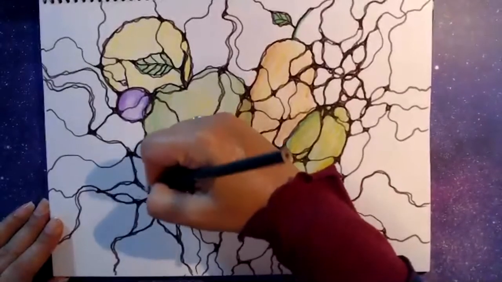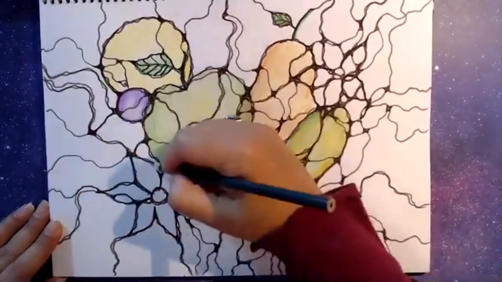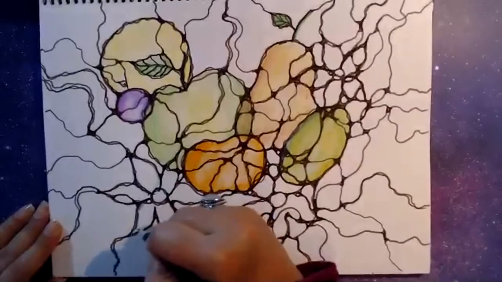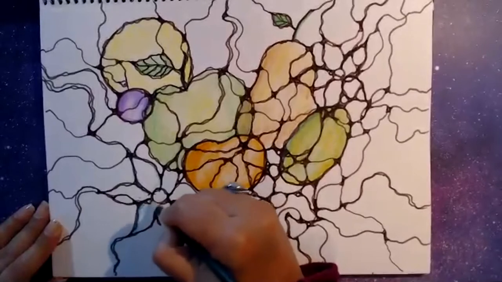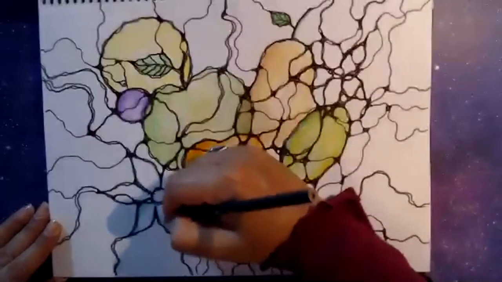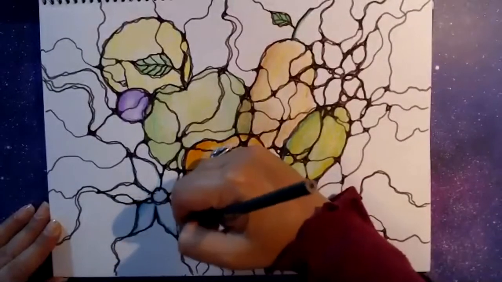I'm getting to the flowers and I'm going to start coloring them. And I just want to see what color to use. I started with this bluish green color, but we'll see how it's going to come out.